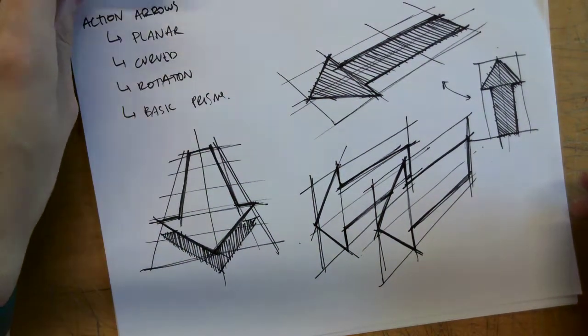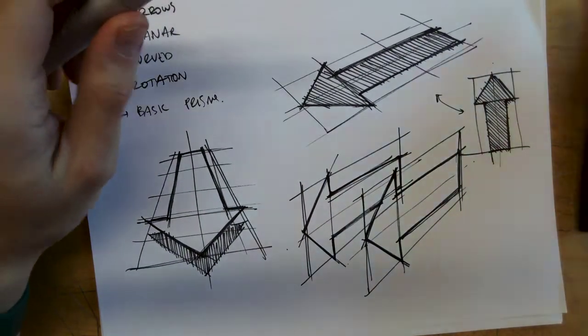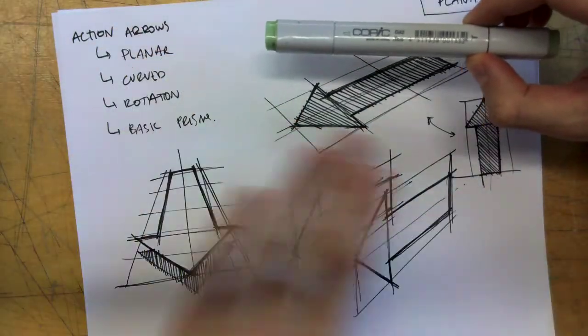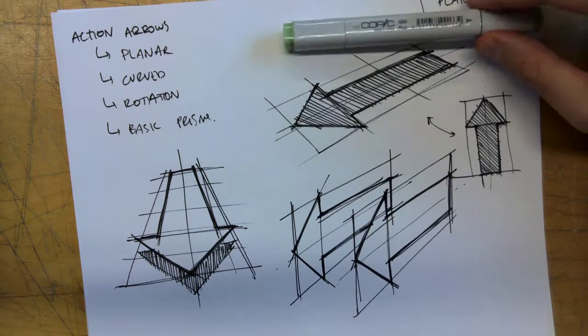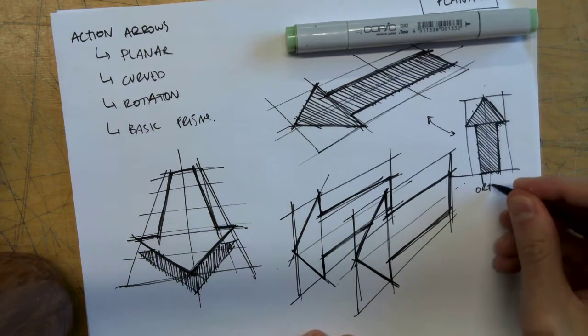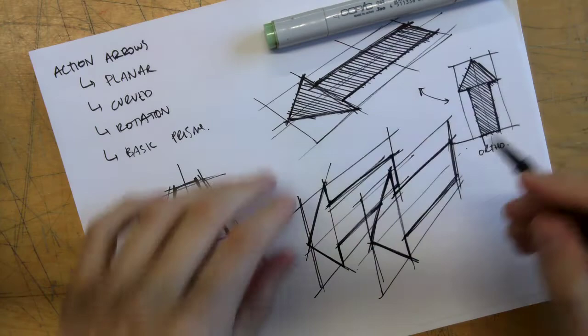Yeah. And here I can also demo a little bit of adding color or using a marker in a specific way. So again, these planar ones are just, think of them as flat surfaces that you're sketching out, sort of an orthographic view of an arrow. So to add some color, actually, does anyone have any questions so far? No? Okay.